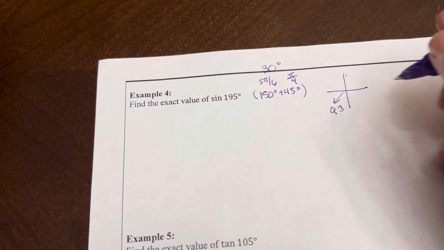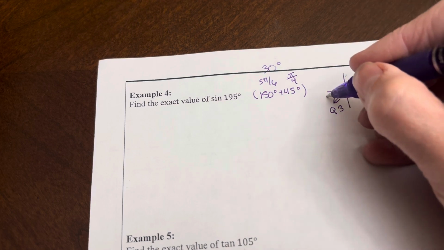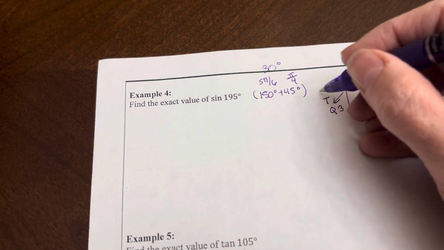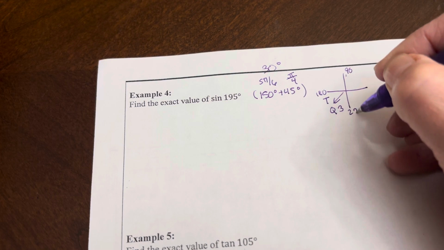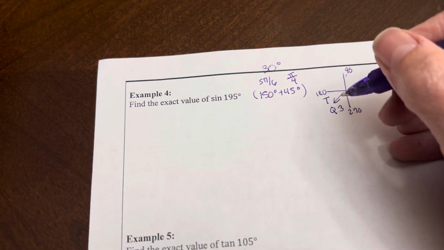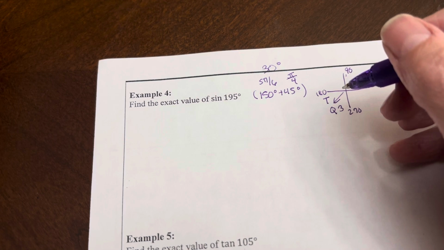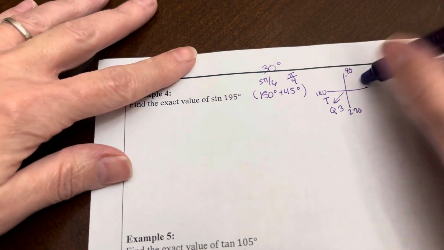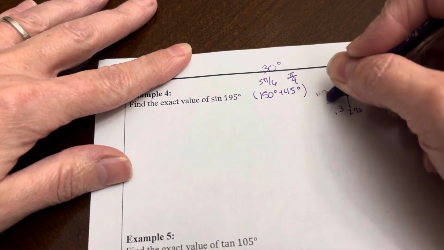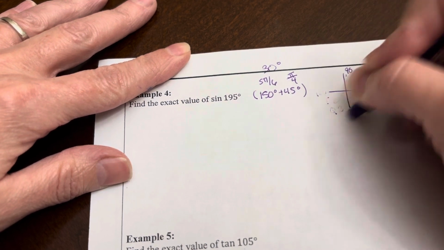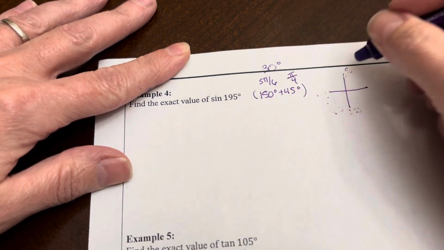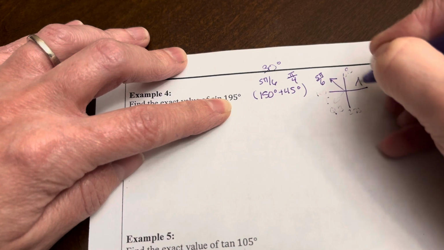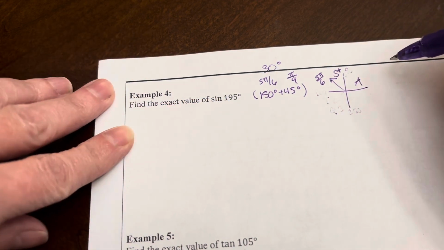Okay, so if we're in quadrant 3, all students take, so tangent is positive, which means sine and cosine will not be positive. Oh, wait. Hang on, not in quadrant 3. 5 pi over 6 is in quadrant 2. Sorry about that. So pi over 4, we're at 45 degrees. I was back at 195. 150 we know is here, so that's 5 pi over 6. All students, so sine will be positive, but your cosine will be negative.